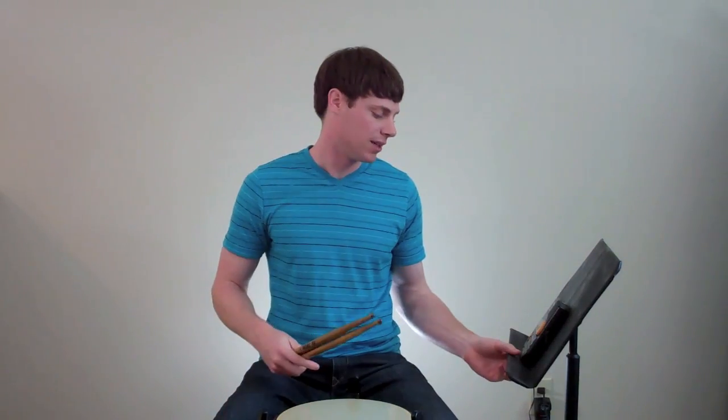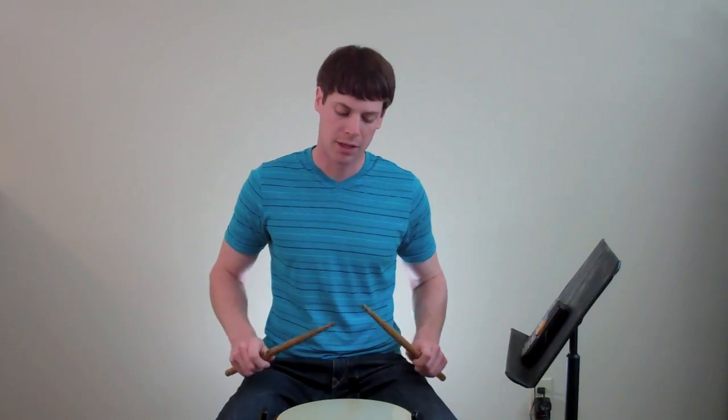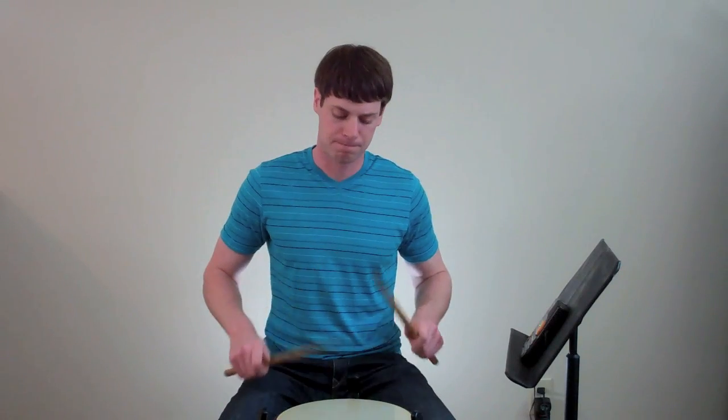Alright, so that's the first section of the exercise. For the second section, or the 2 section of the exercise, we're simply going to play 2 beats of check in between each grouping. Alright, so it's going to be 2 beats of check, 2 beats of grouping 1, 2 beats of check, 2 beats of grouping 2, 2 beats of check, 2 beats of grouping 3, 2 beats of check, and then 2 beats of grouping 4. And then we're going to play that whole section twice. Right? So the 2 section sounds like this. 1, 2, ready, go.